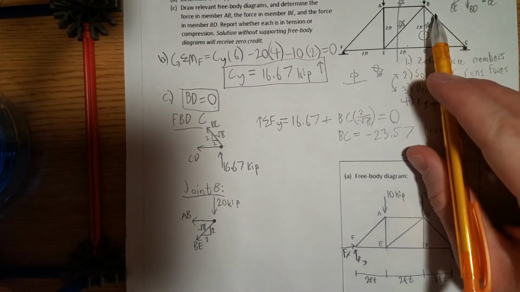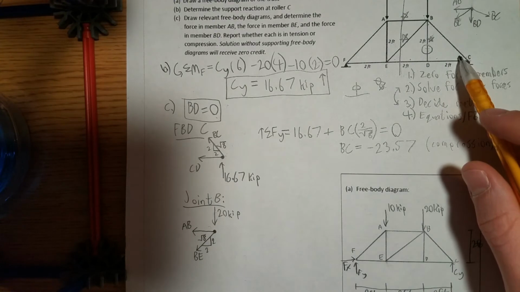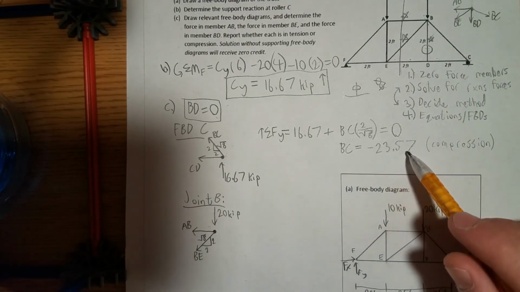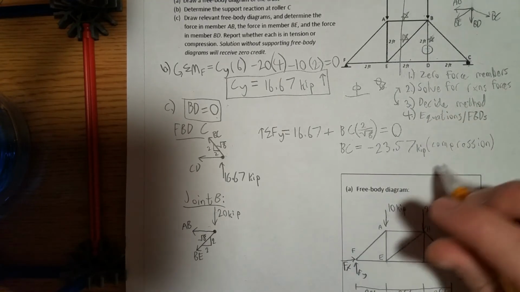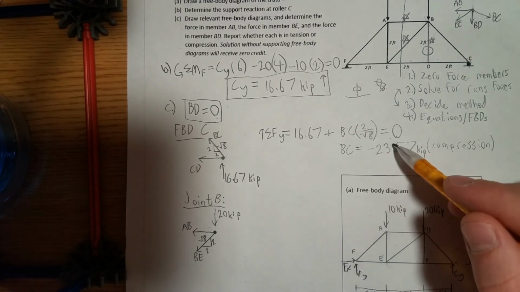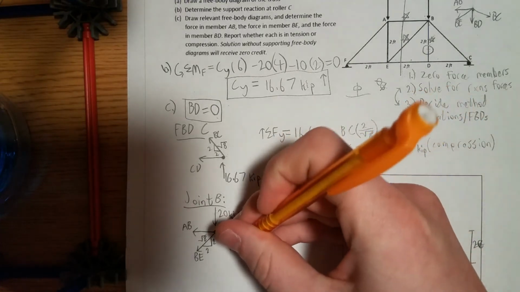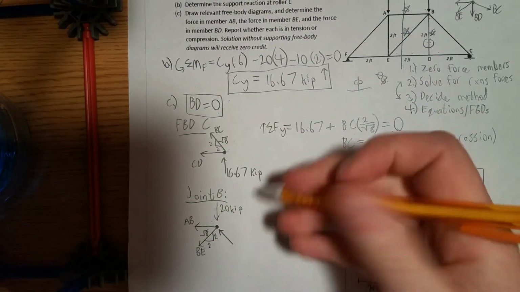The next thing we need to draw is BC. Now, I'm going to go ahead and draw BC just as we found it. We found it to be 23.57 kips in compression. But because we got it in compression, or like the negative value, that means that instead of drawing it outward like we drew all these other members, I'm going to draw it pointing toward the point. And that shows that it's in compression.